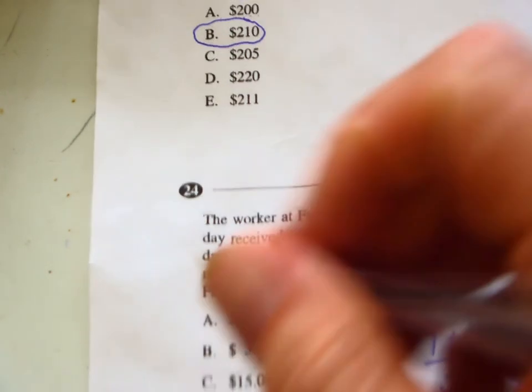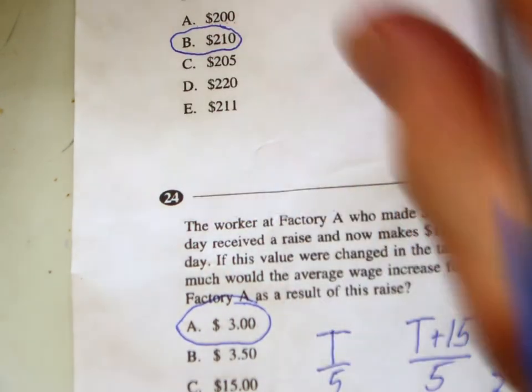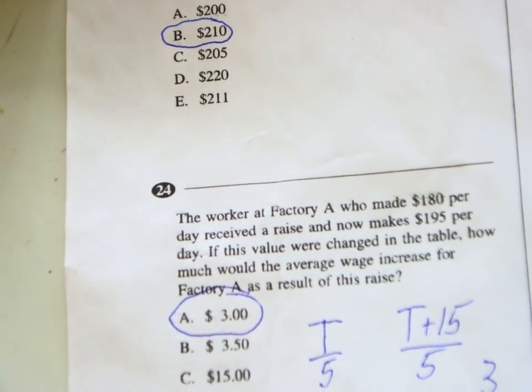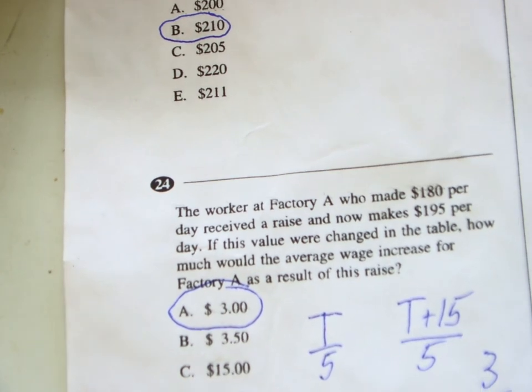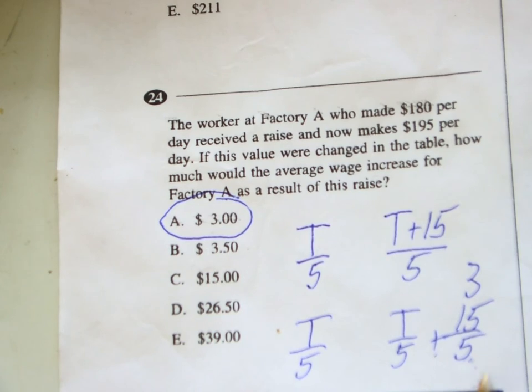You got that? $3. You could have figured out the new average and the old average and seen that it was $3 higher. But it's easier just to think about it and figure out that the average is only going to change 3. Okay, last one.